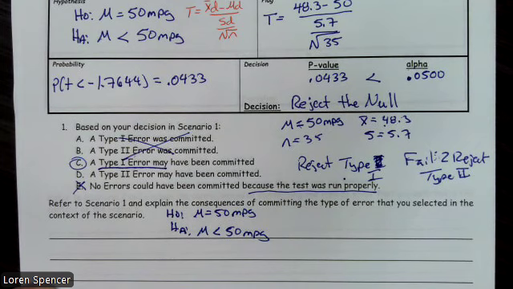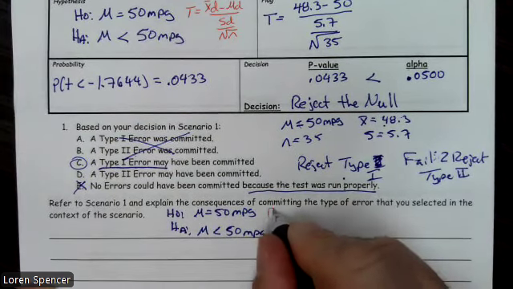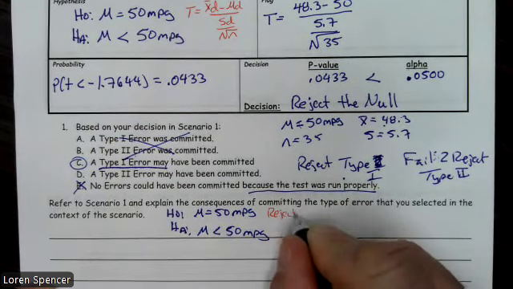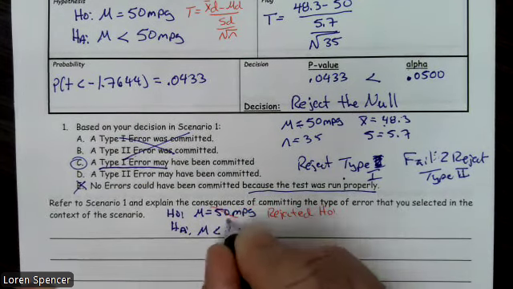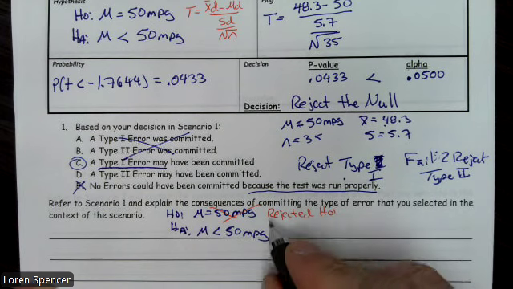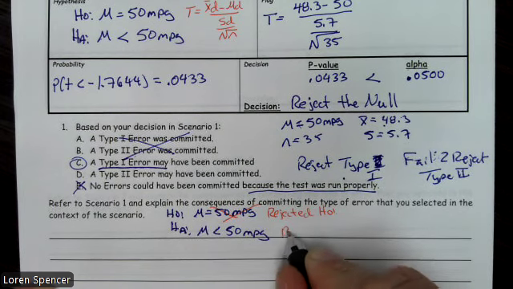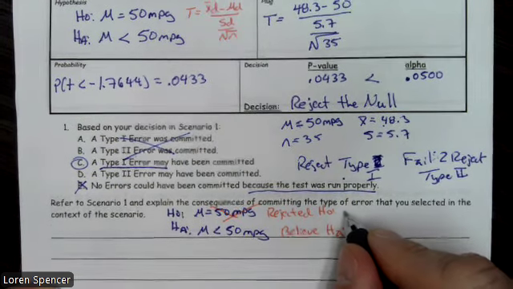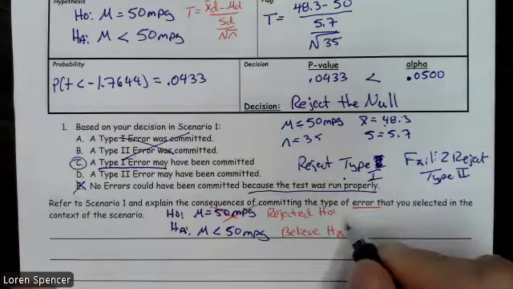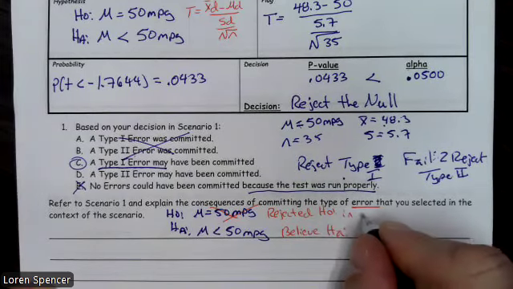Well, we committed a type 1, so we rejected H0 and we believe HA, but we rejected H0, and remember this is an error.